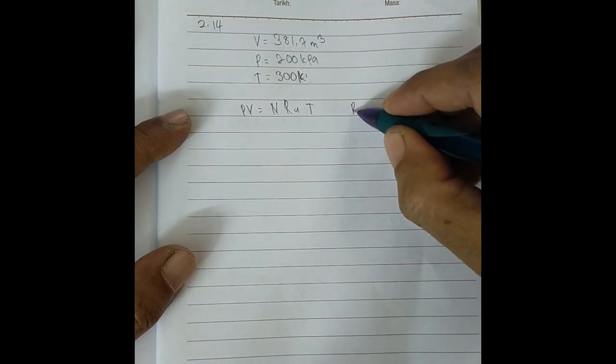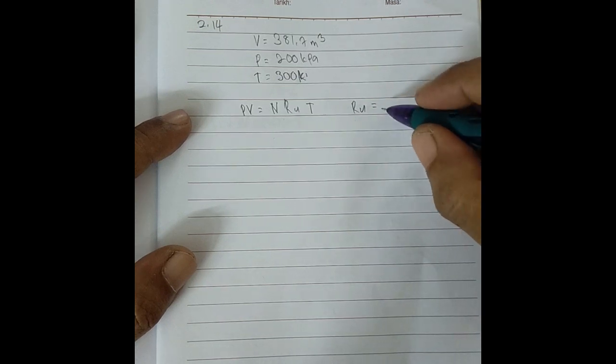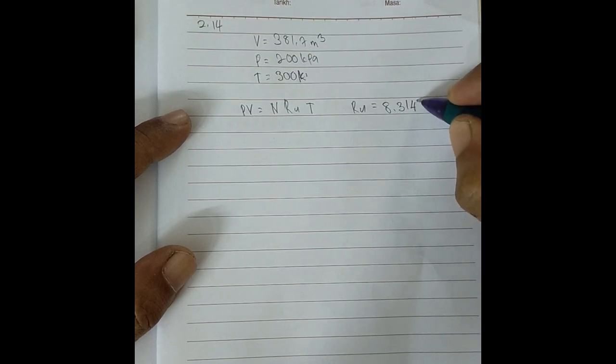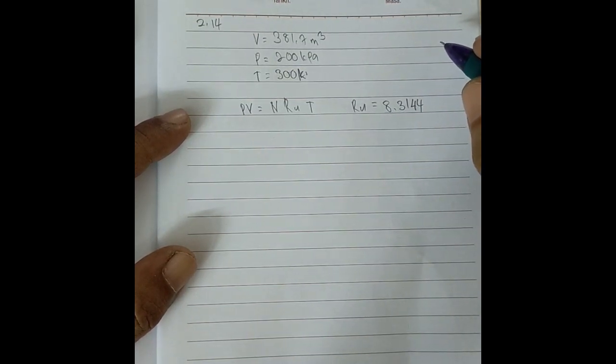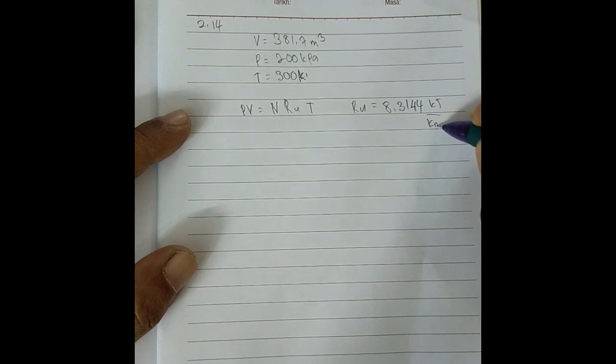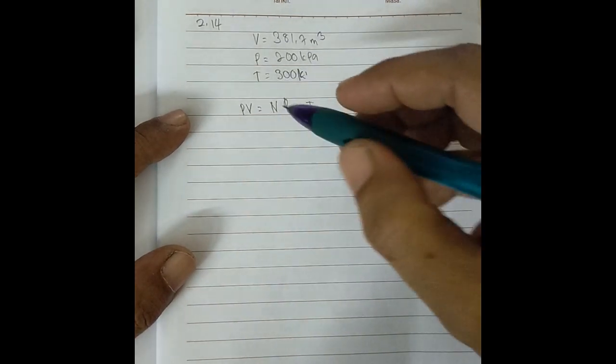So RU is 8.3144 kilojoule per kmol dot K. Alright, so what we want to find is the number of moles, the n value.